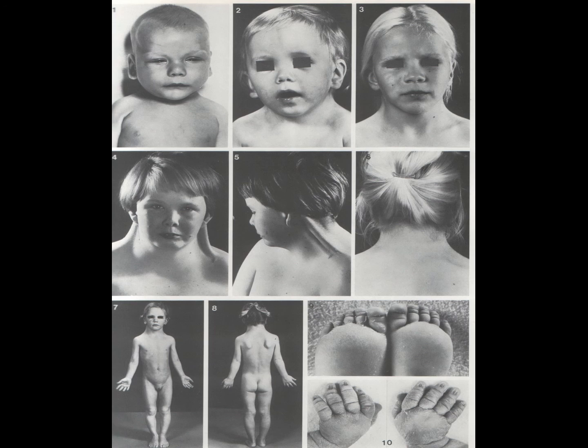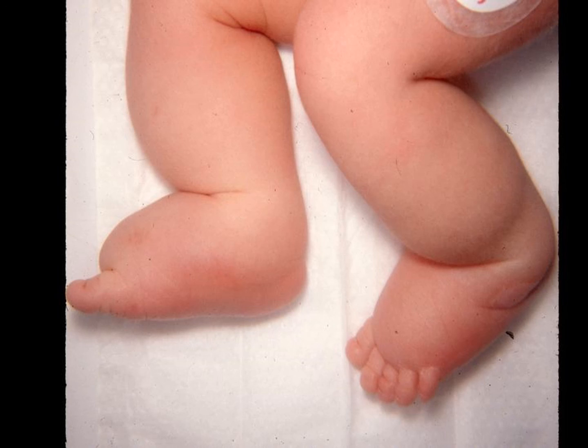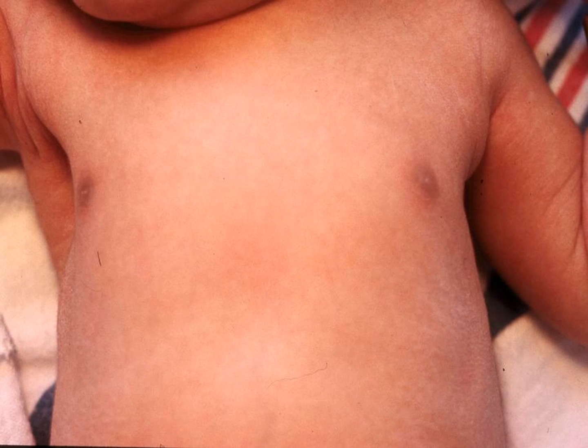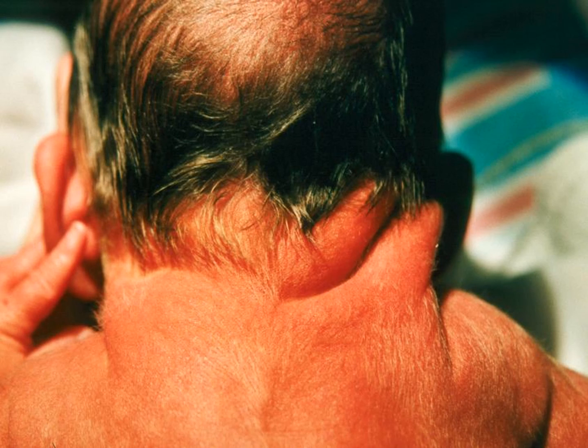Web necked, you can see the webbing of the neck, wide carrying angle of the elbow, edema of the foot and the hand, low hairline. Here also webbing of the neck, very important. Edema. Widely spaced nipples, which they call shield chest. This is the webbing of the neck.